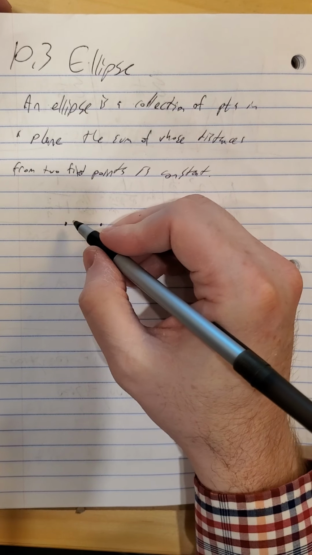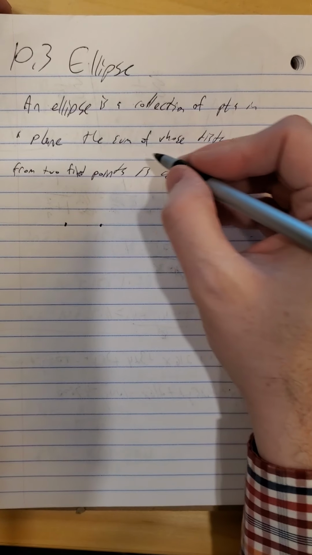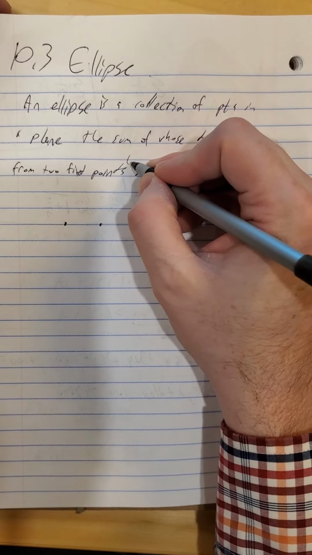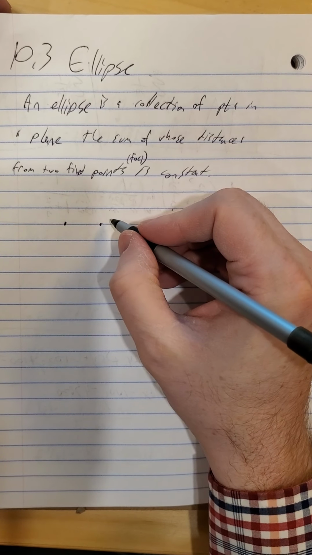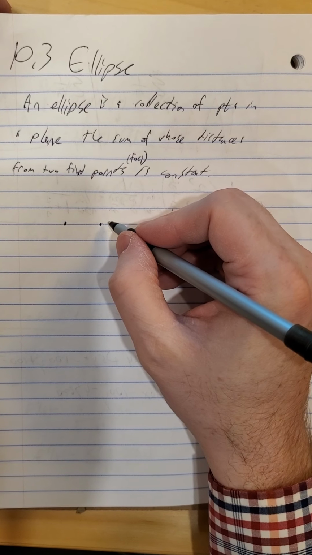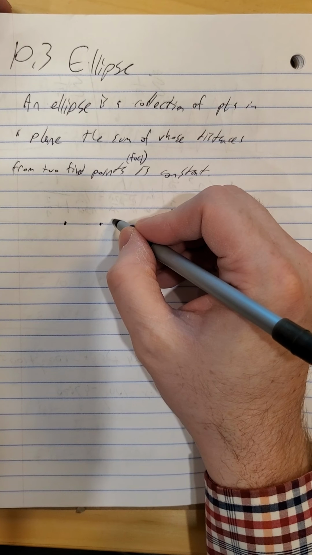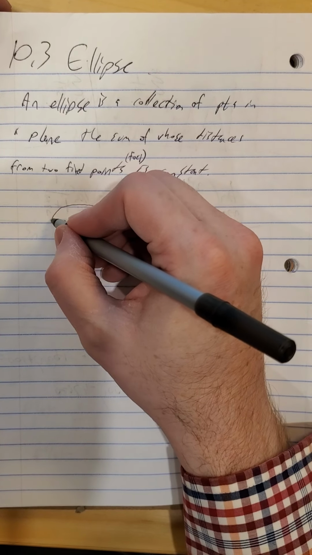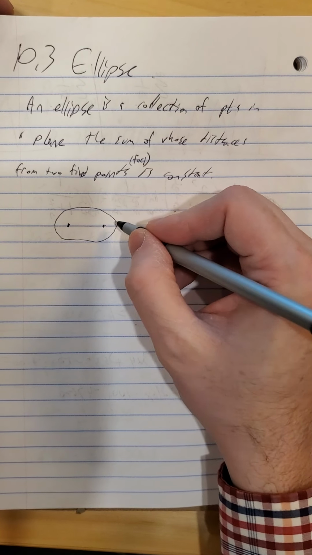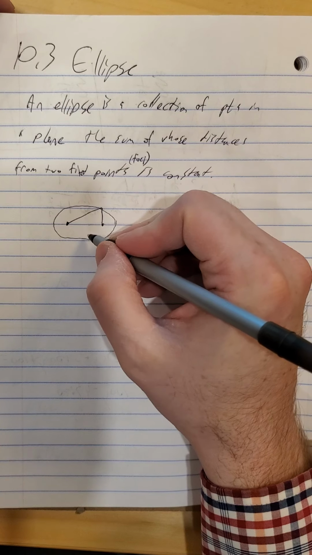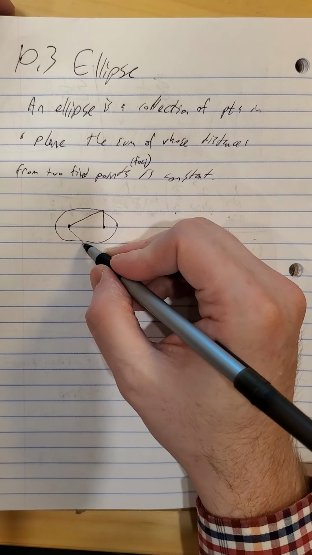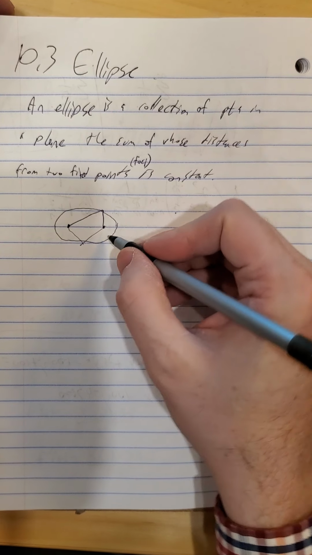We refer to them as foci, plural of focus. And then all of these points, if I add up distance 1 and distance 2, it's the same no matter where I go.